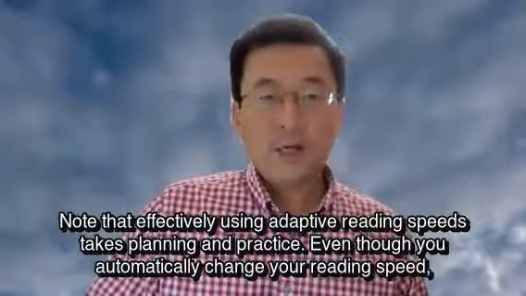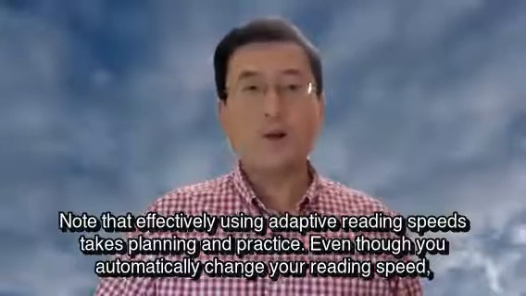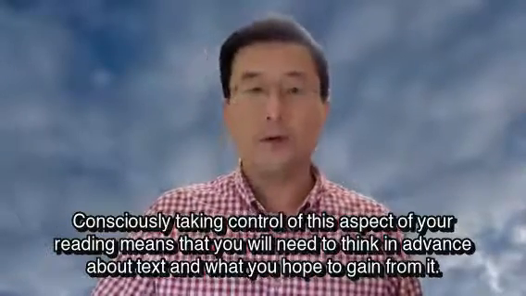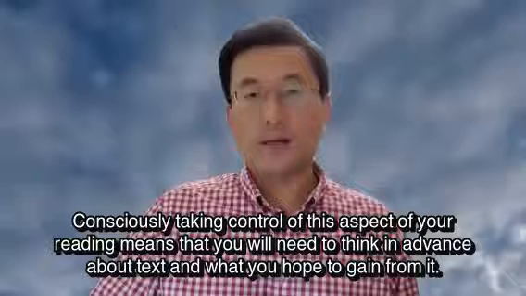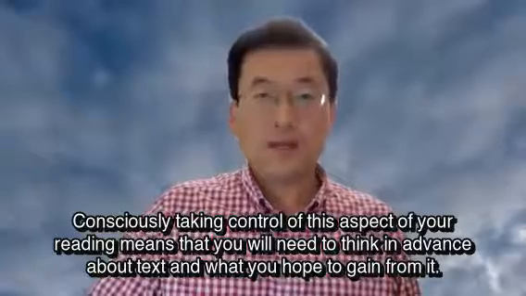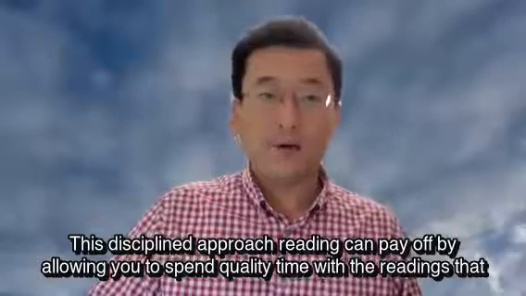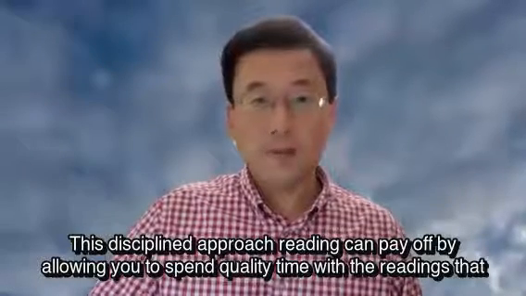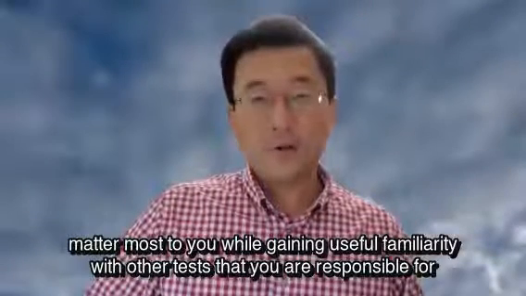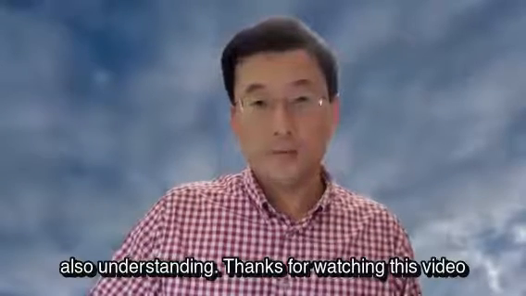Note that effectively using adaptive reading speeds takes planning and practice. Even though you automatically change your reading speed, consciously taking control of this aspect of your reading means that you will need to think in advance about the text and what you hope to gain from it. This disciplined approach to reading can pay off by allowing you to spend quality time with the readings that matter most to you, while gaining useful familiarity with other texts that you are responsible for also understanding.